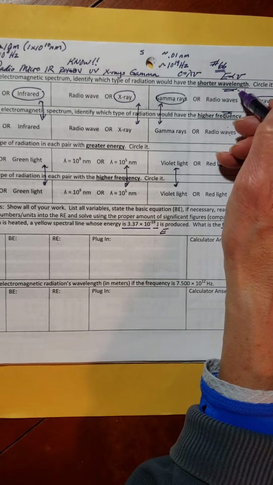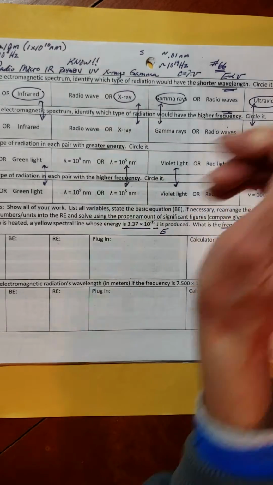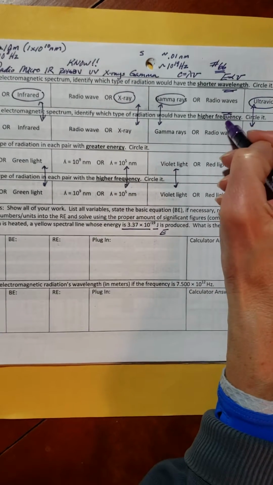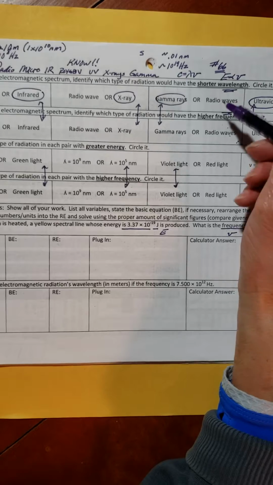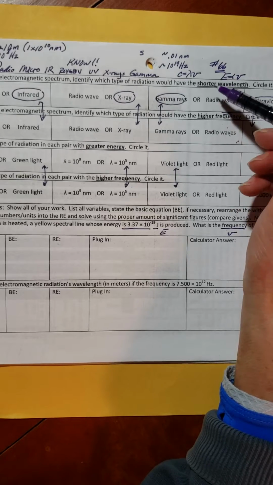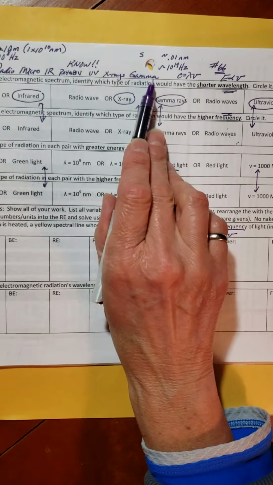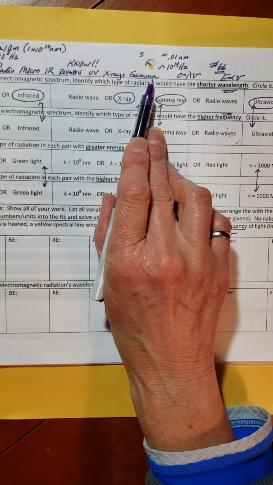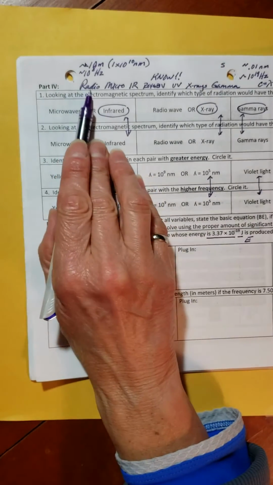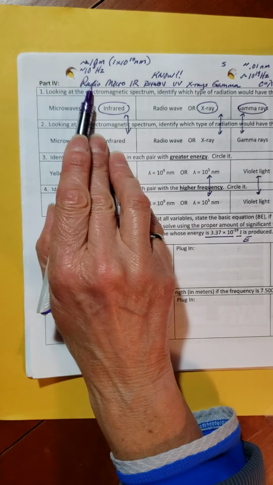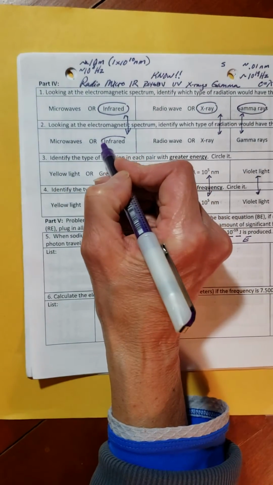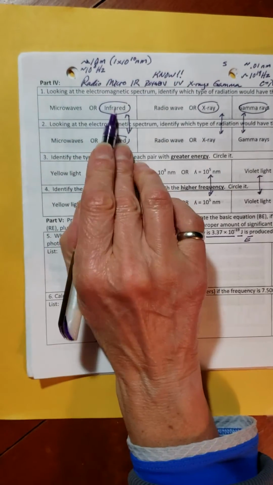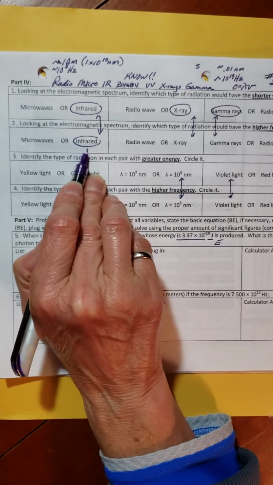The shorter the wavelength, the higher the frequency. What that means is that you have something that's inversely proportional. So shorter wavelengths are over here, and these guys down here are going to have higher energies. The longer the wave is, the lower the energies. So since these guys are shorter up top, they're going to have higher frequencies.